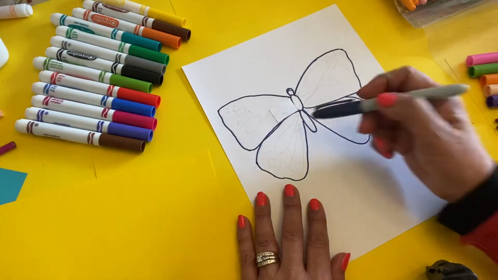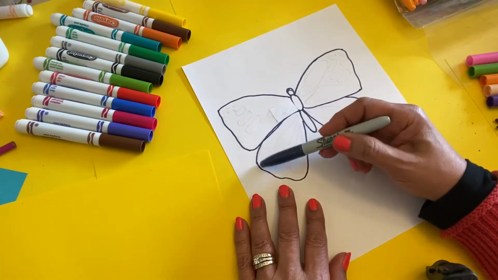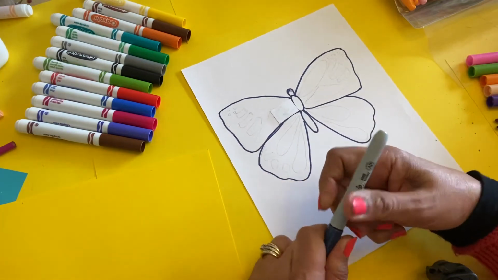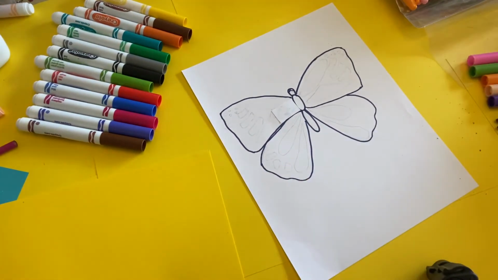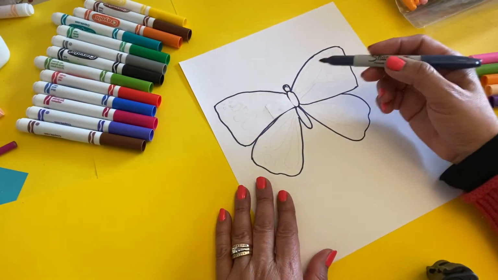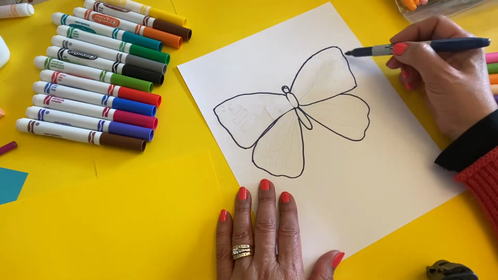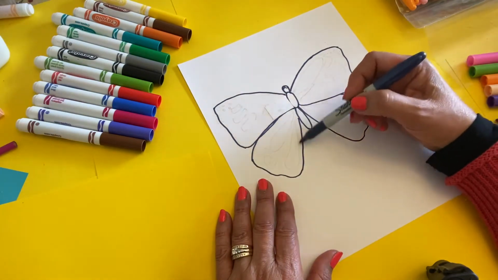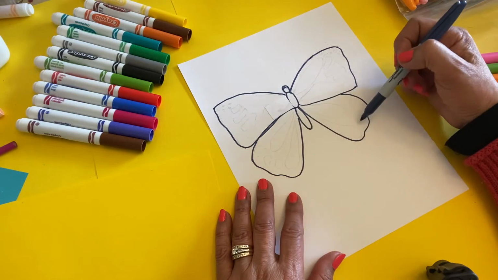Okay, so we drew the hind wings at the bottom, and now we are going to draw the design in the butterfly. Okay, so we drew the 4 wings. These are called the 4 wings. These are called the hind wings.